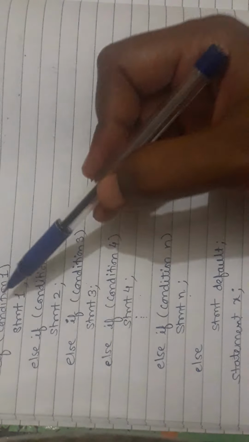In the same way, we can say that we have n conditions, so the last condition is condition n. If this condition is true, then it will execute statement n. After executing statement n, our control will go to statement x. These conditions are checked over here, and initially we have written that the conditions are evaluated from the top of the ladder downwards.